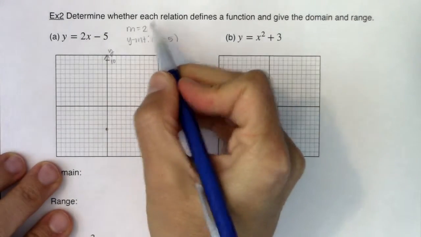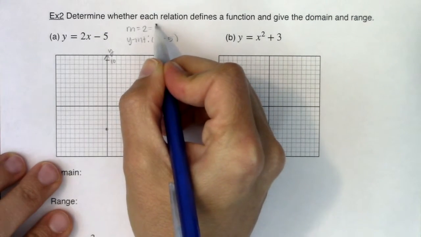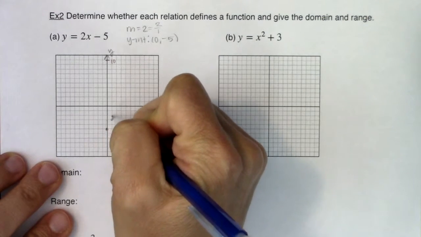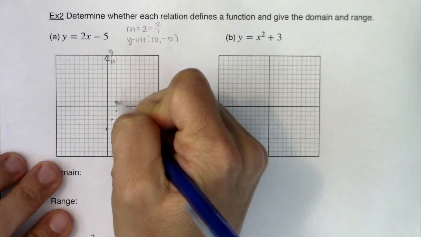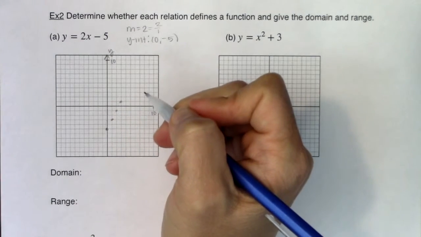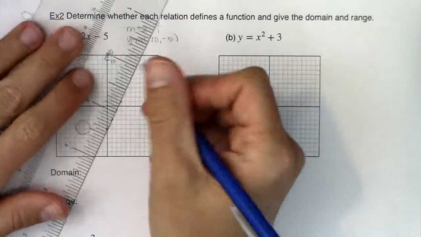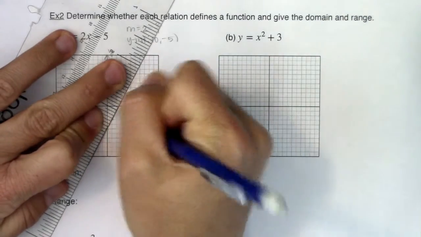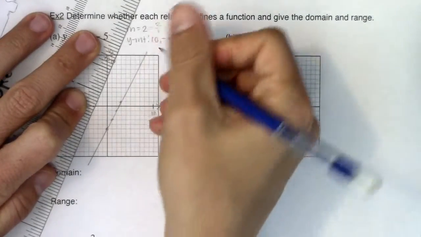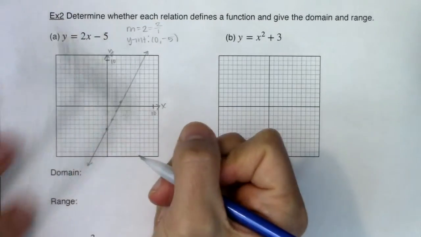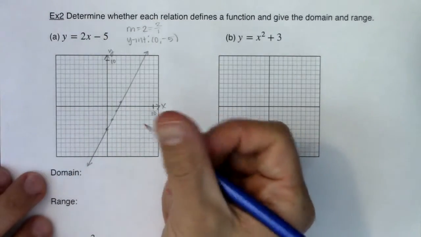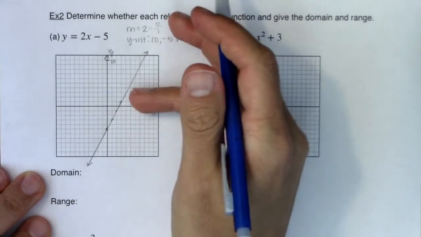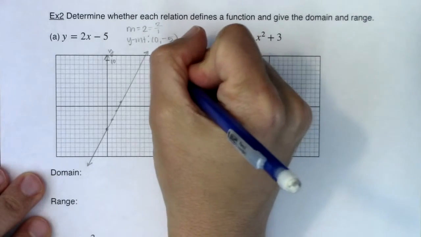All right, my slope is 2. Now, if I want to write that as a fraction, you can think of that as 2 over 1. So I'm going to rise 2, run 1, rise 2, run 1, rise 2, run 1. And then I'm going to draw in my line. I can see the shape of this line now. All right, so there we go. There's my line, 2x minus 5. Now, it passes the vertical line test. All non-vertical lines do pass the vertical line test, so this is a function.